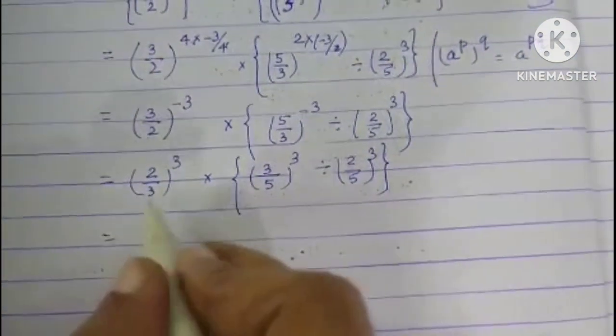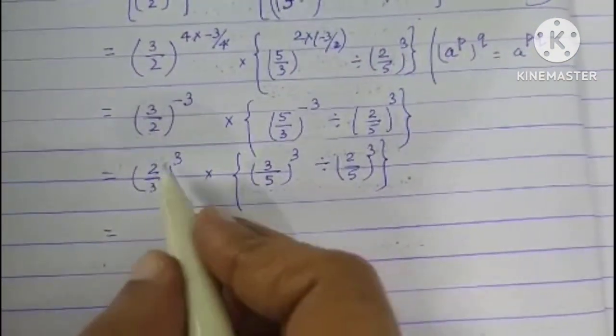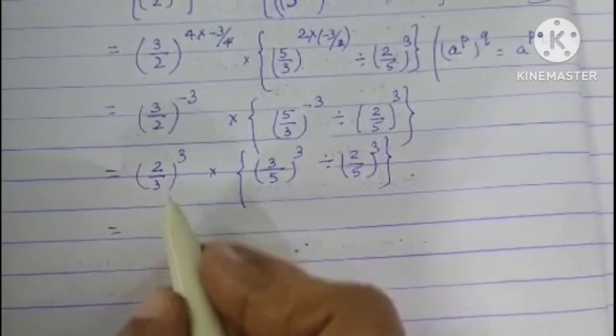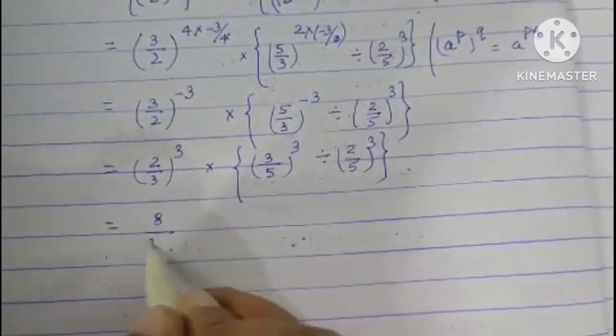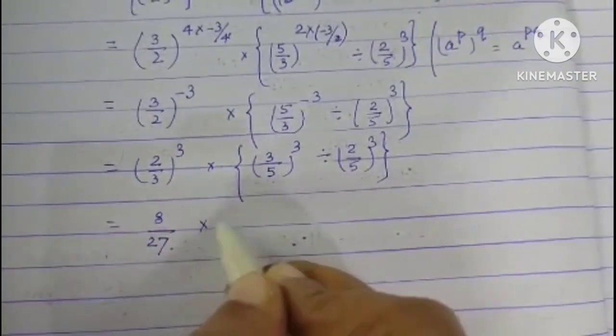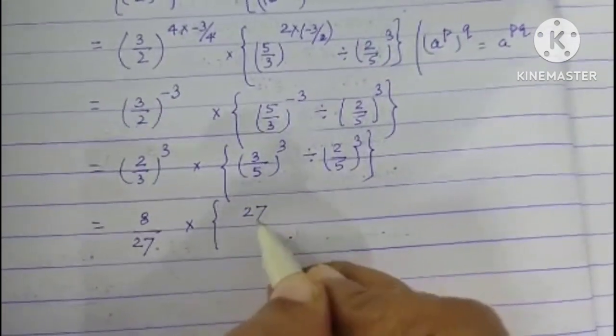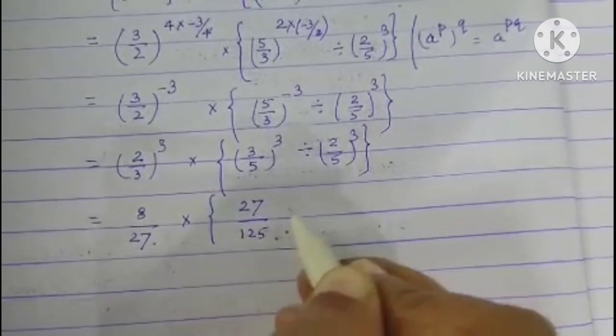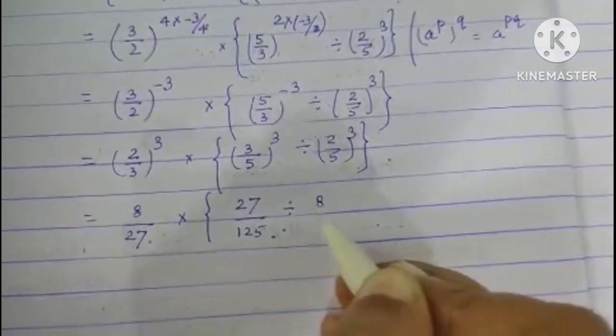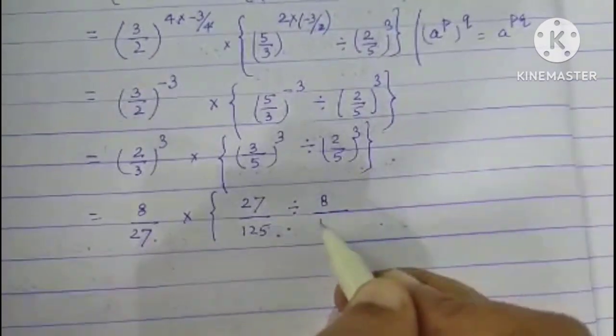Okay, so this will become 2 power 3 by 3 power 3, 8 divided by 27, and this one will become 27 divided by 125 and divided by 8 divided by 125.